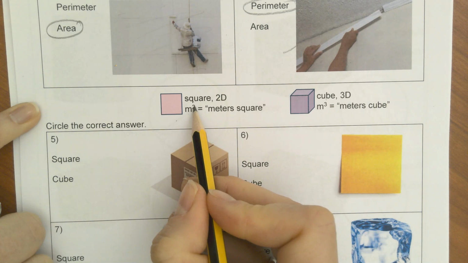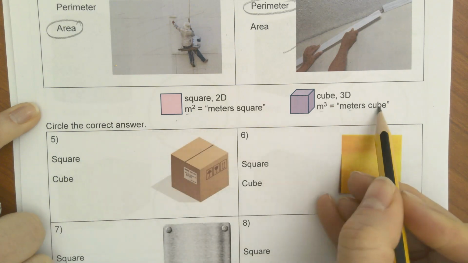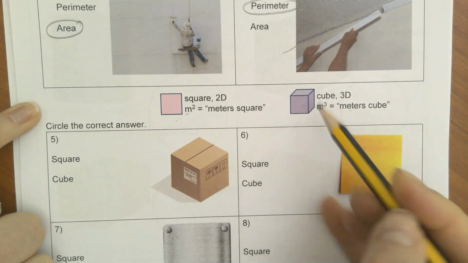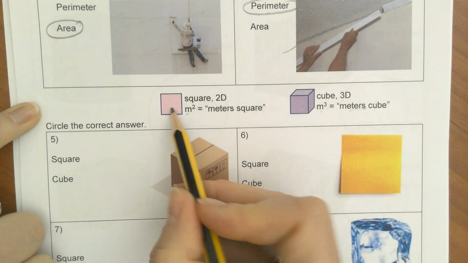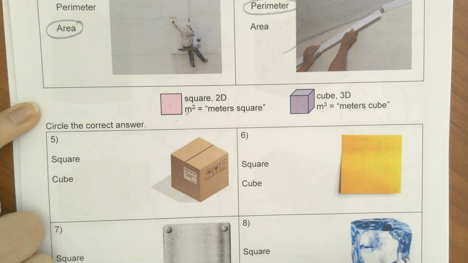Okay? So here you have to know the word square and cubed, because when we have a 2 up here, it's meters squared. When we have a 3, we say meters cubed. Cubed is 3D. And when we have volume, we use meters cubed. And when we have area, we use meters squared. So you have to know the word square and cubed.